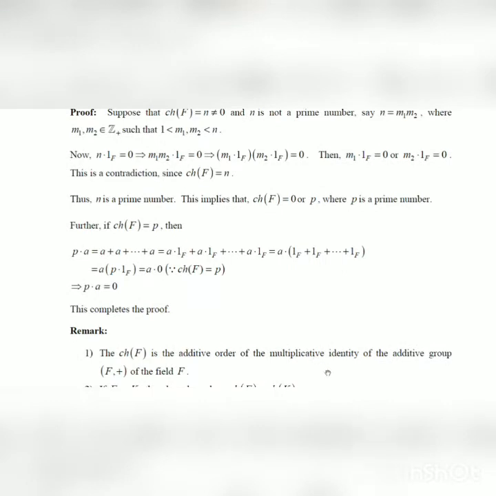Now here we are considering the multiplicative identity. Therefore, 1 to the power of n should be equal to the identity element. But what is your group? It is the additive group. So what is the additive identity? 0. So 1 to the power of n should give you 0, and n is the least positive integer.